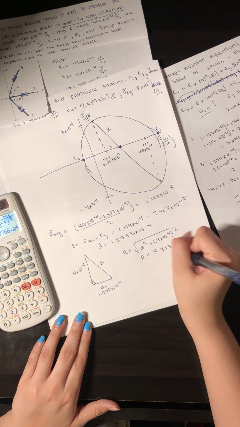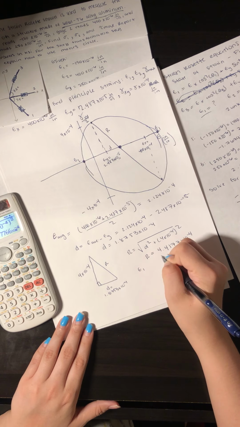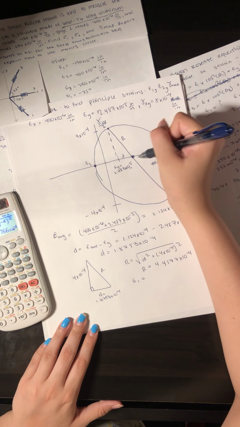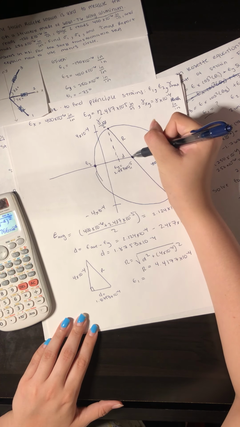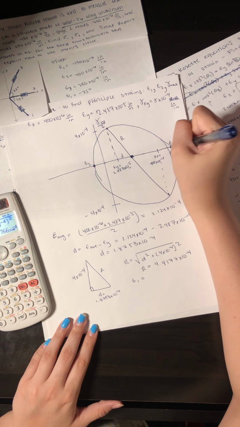Alright, so now that we have our r's, we can solve for epsilon 1. Epsilon 1 is going to be the distance r plus the distance from this center. So it's going to be this distance plus this distance.